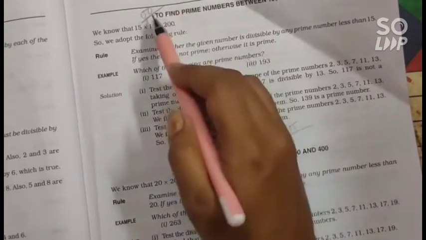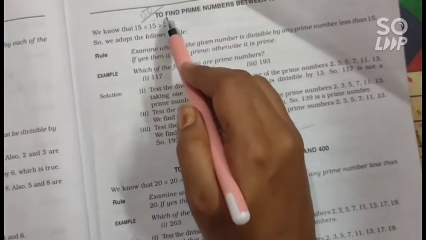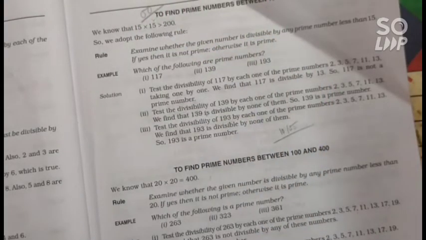So the first rule I will tell you is about finding prime numbers between 100 and 200. If I tell you a number between 100 to 200 and ask you whether that number is prime or composite, how can you identify that? Examine whether the given number is divisible by any prime numbers.